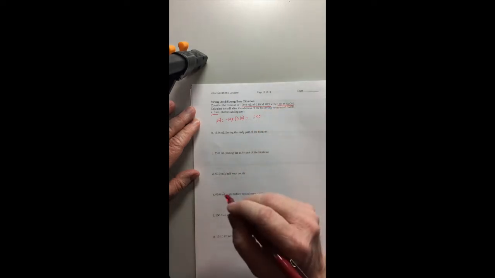So what is the pH when we have added no sodium hydroxide? The initial pH, well, this is a strong acid. pH is just going to equal the negative log of its concentration, which is 0.10, which means we get 1.00 as the pH. And that's assuming we're paying attention to sig figs, 2 places after the decimal.